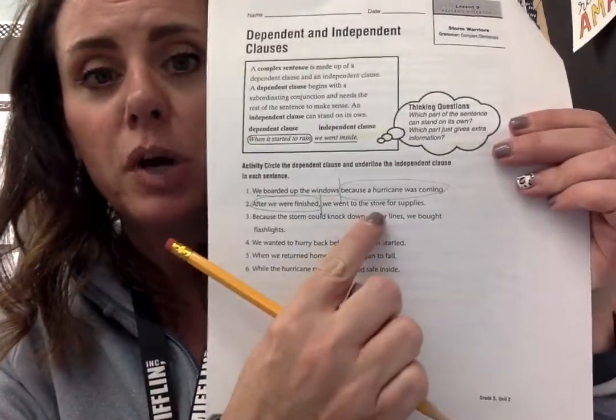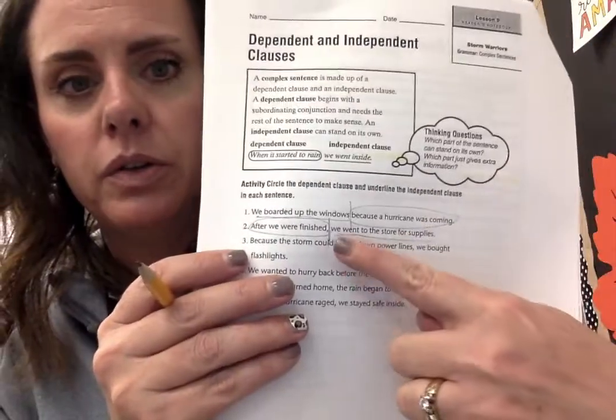Which means that the next part should be our independent clause, which means, remember, it can stand on its own. It can be a sentence on its own. Let's read it and make sure. We went to the store for supplies. Yeah, right? It can be independent, all on its own. You got it. So we underline that second part right there.